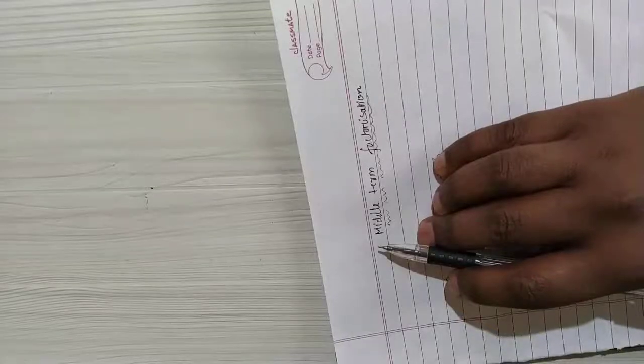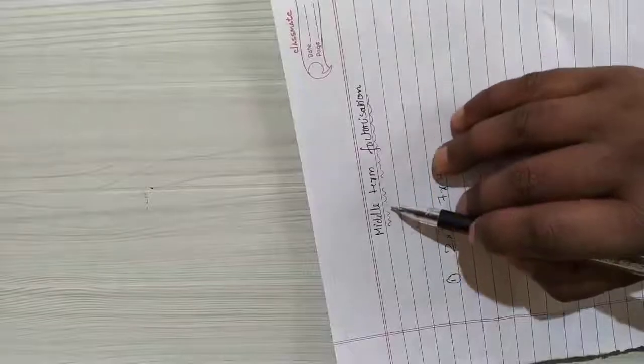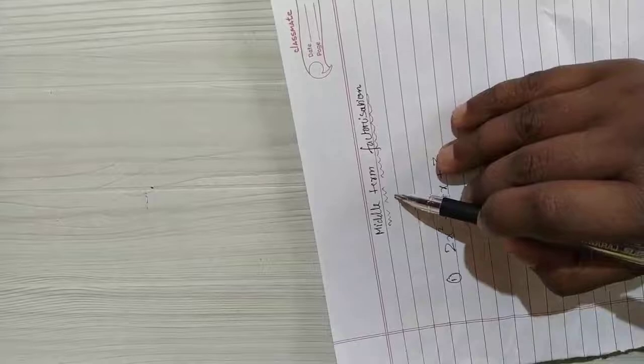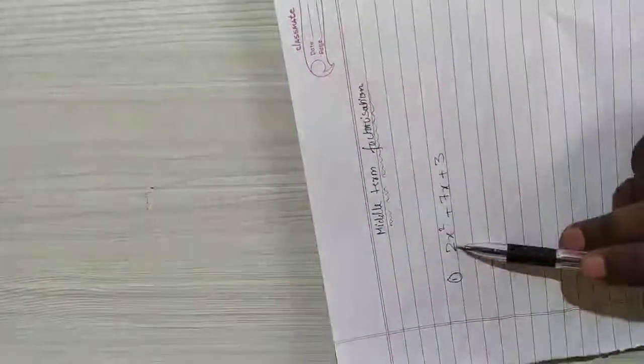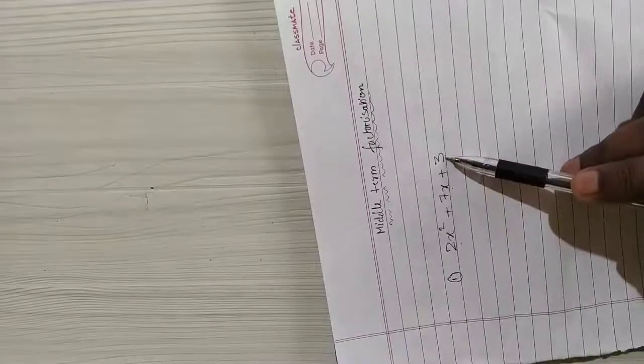Okay, class 9. So today we are going to learn middle term factorization. This is very much important because if you don't learn it now, you'll face a lot of problems in class 10. So let's see how to factorize using the middle term. So let's take a question: 2x squared plus 7x plus 3.